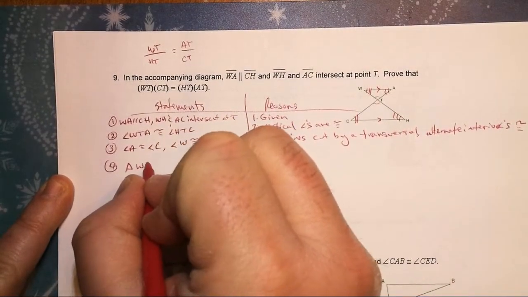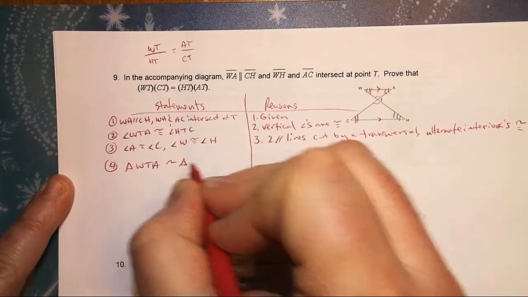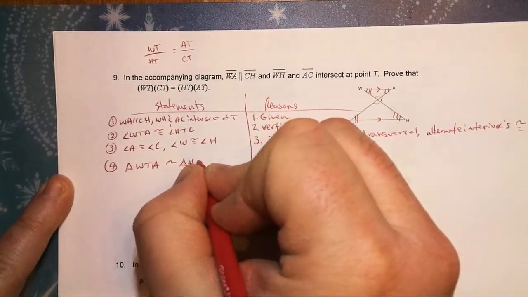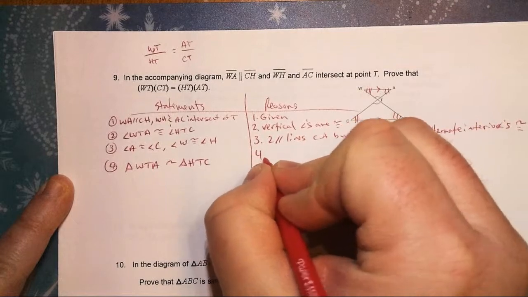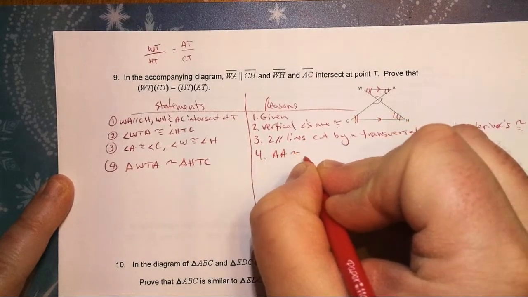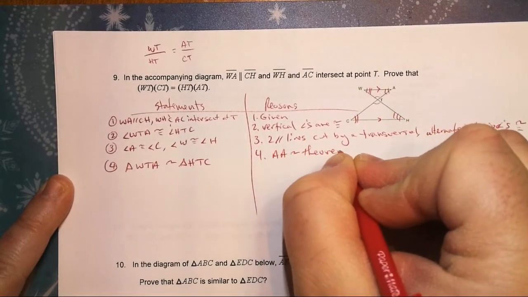4, we have triangles are similar. So triangle WTA is similar to triangle, careful, W equals H, so it should be HCT. And that's just angle similarity theorem.